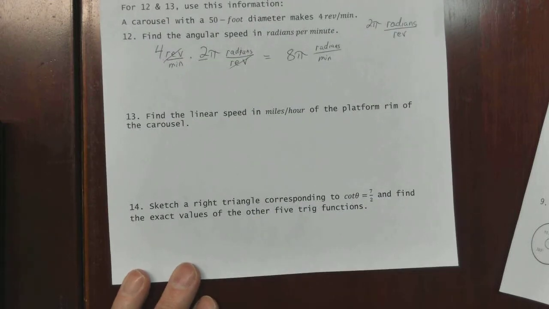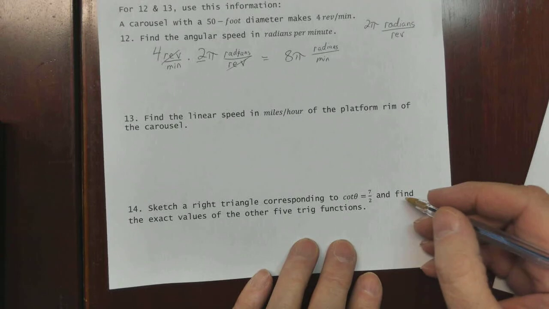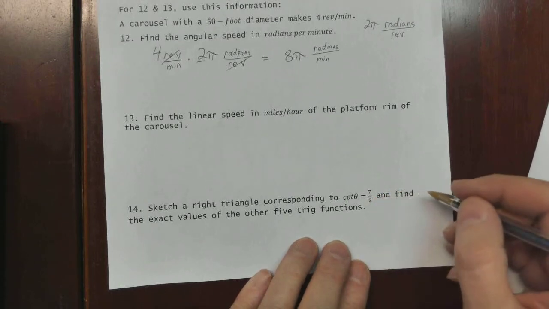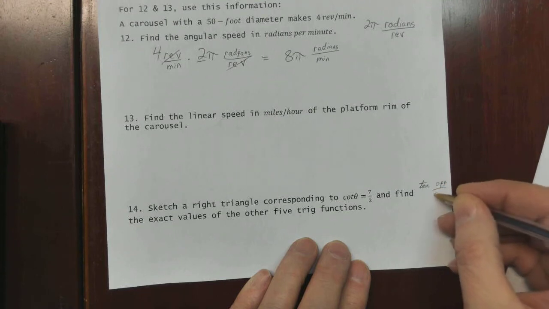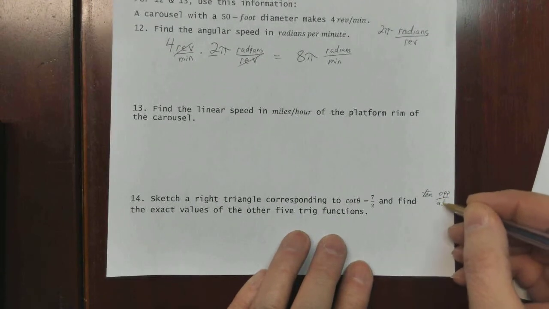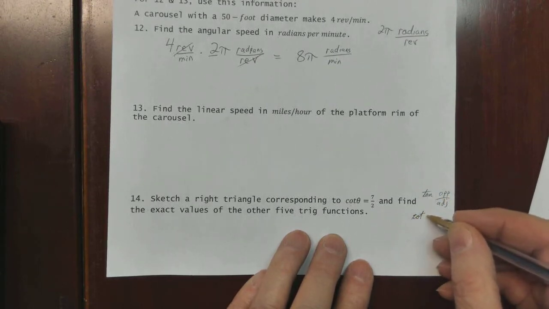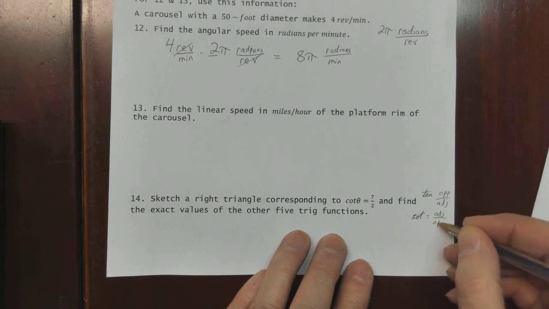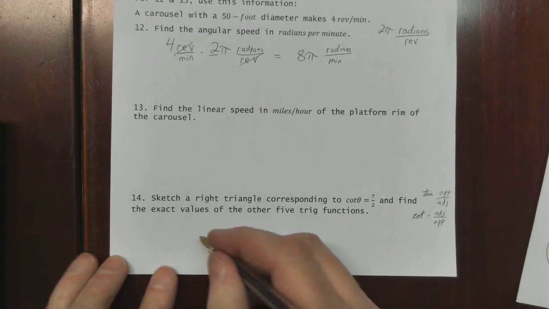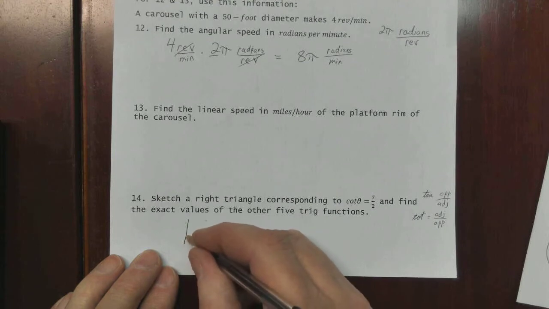Number 14, sketch a right triangle corresponding to cotangent of theta equals 7 over 2. All right, well, cotangent, tangent is the opposite side over the adjacent side. I never think much about cotangent, but it is the reciprocal of that. It's the adjacent side over the opposite side. So if I draw, these are the 2 legs then of the right triangle. With tangent and cotangent, you're getting the 2 legs.